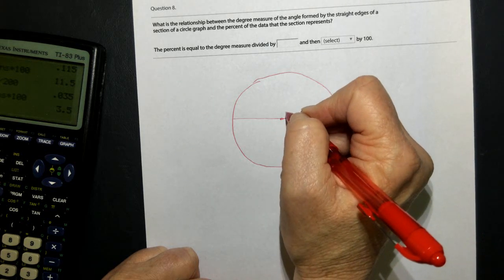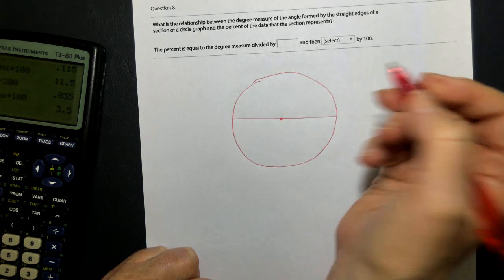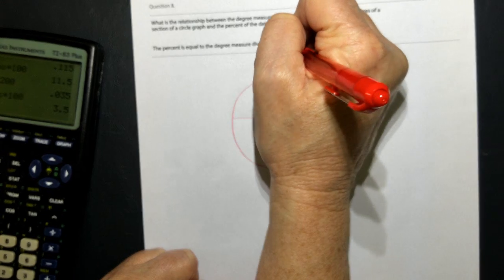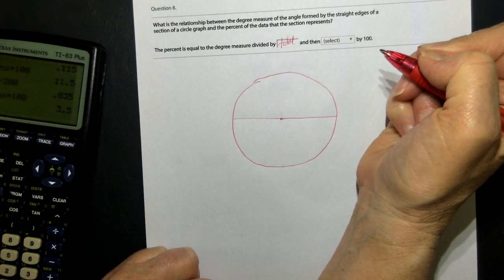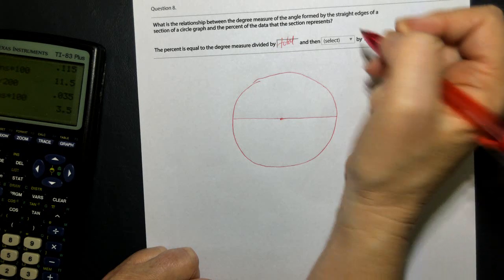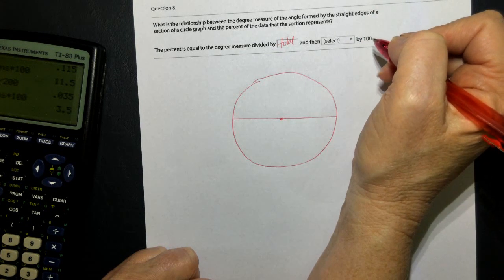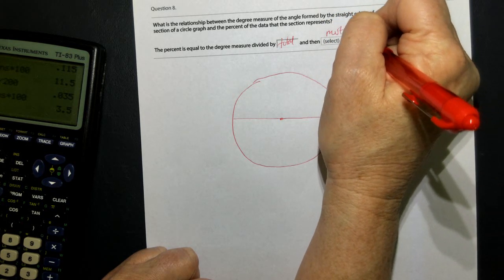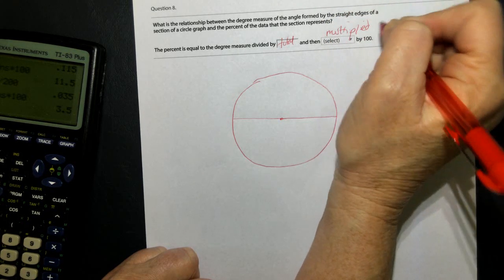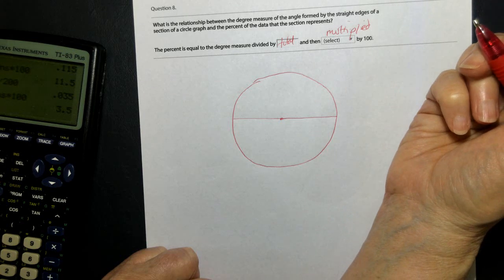The percent is equal to the degree measure divided by the whole, by the total, and then multiplied by 1.